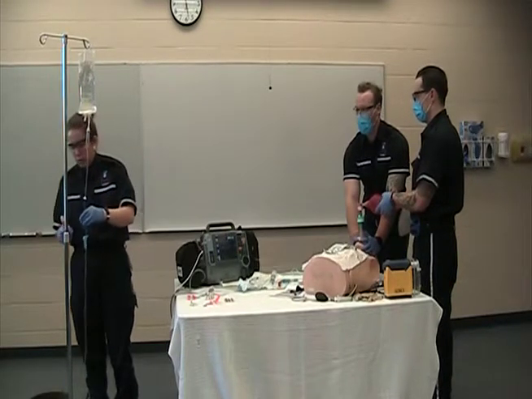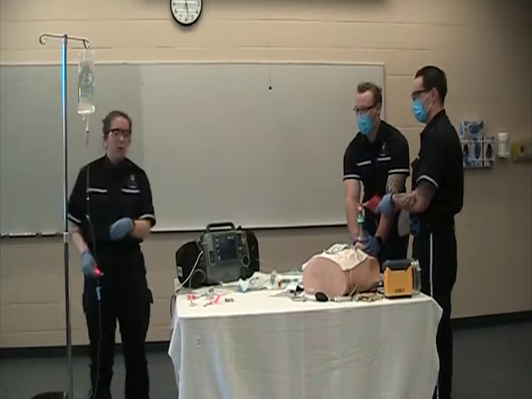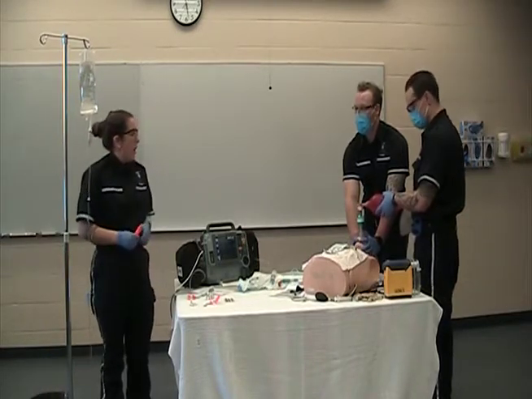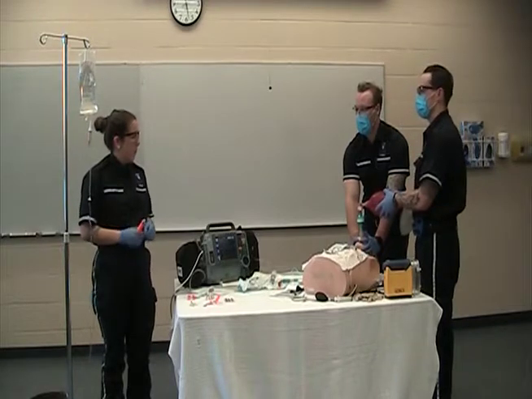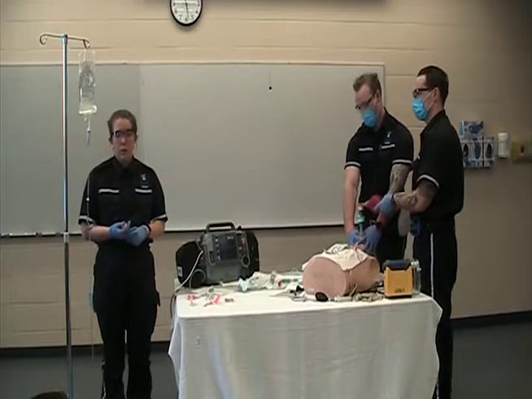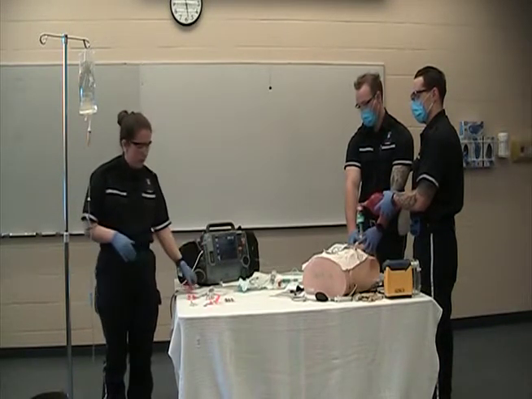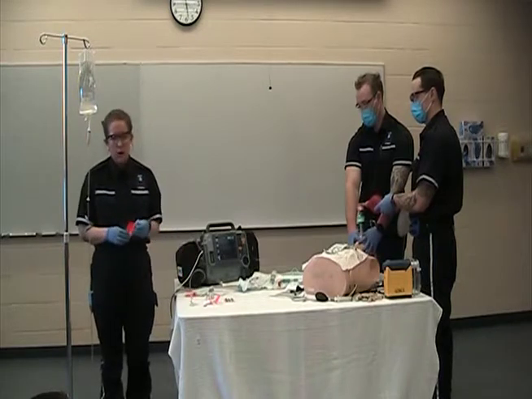Perfect. So 12 mils of ketamine have gone in. As I mentioned, we're looking for signs of sedation. So assessing our patient, we want to assess their level of consciousness, and if they're looking a little bit dissociated, once they do look dissociated, we can move on with succinylcholine. It takes about a minute to work.